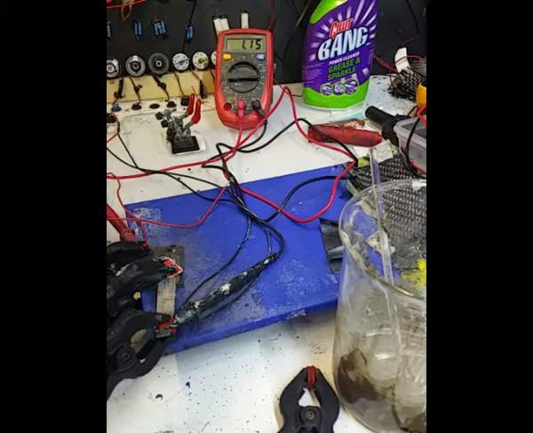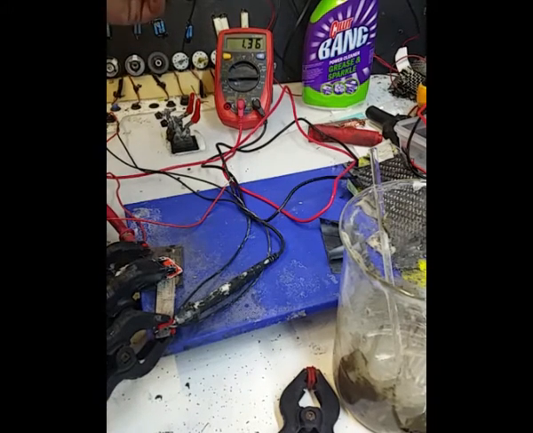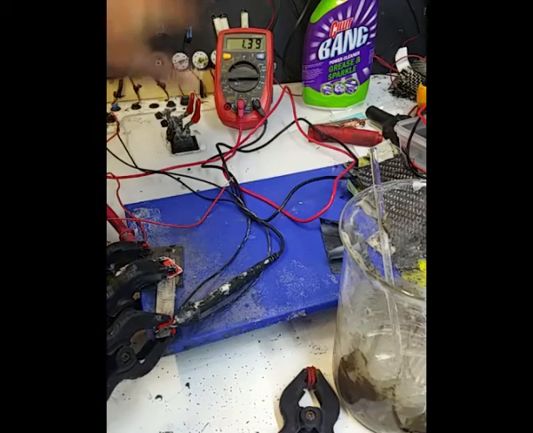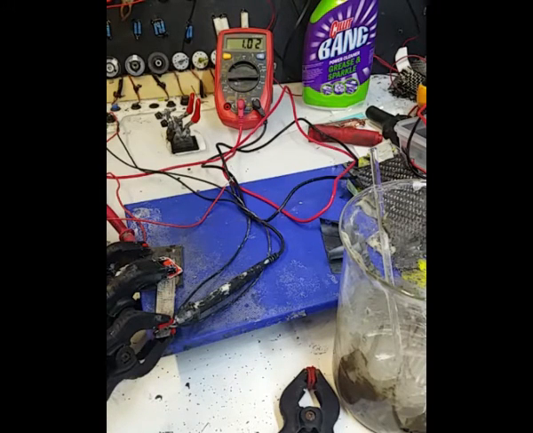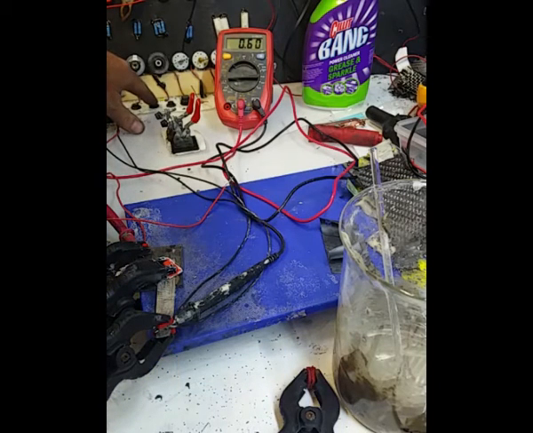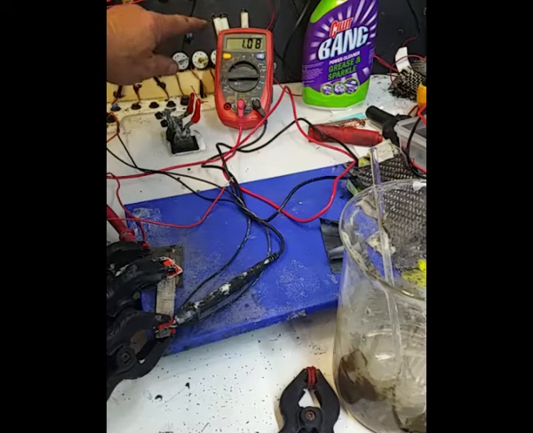So there we go again. Now that'll go up, I know that. It goes up to a point, stabilises, and then starts dropping down again. It's been doing that all day really. If I stop at half a volt, we'll see what happens.